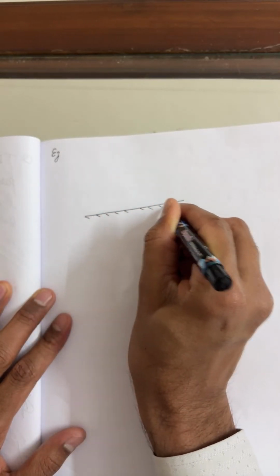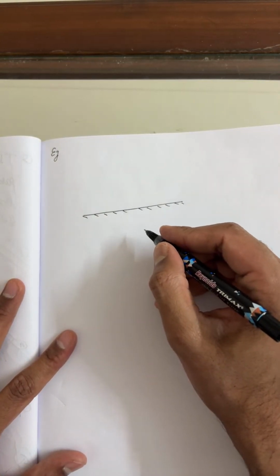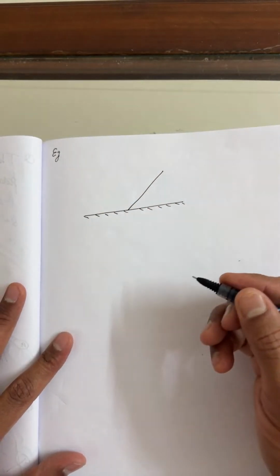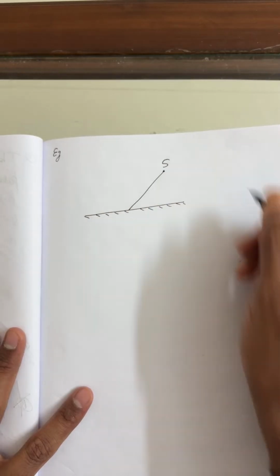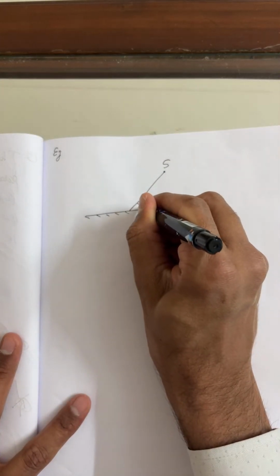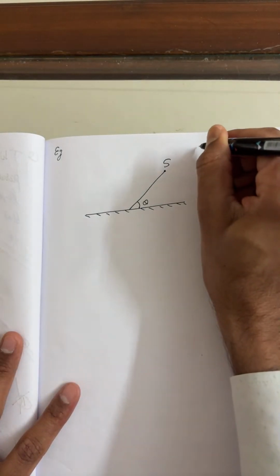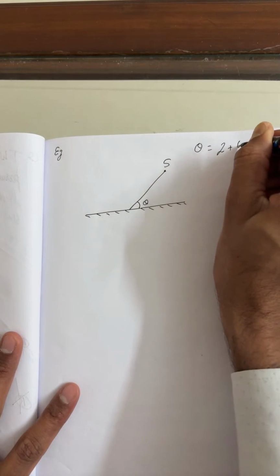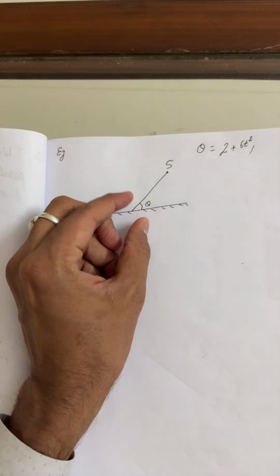What is it? This is the plane mirror, right? This is the plane mirror. Okay. Now, students, I can say the mirror is rotating. So we can take this as the source S over here. This angle is theta here. So what does the question say? The figure shows the time variation of theta, how theta is changing with respect to time. You can take this picture. Theta is 2 plus 6 t square. This theta is what?